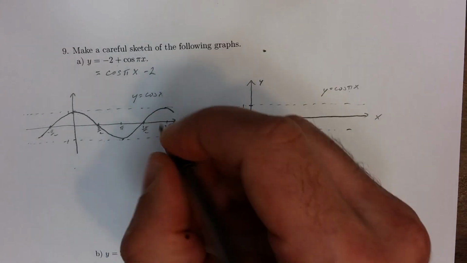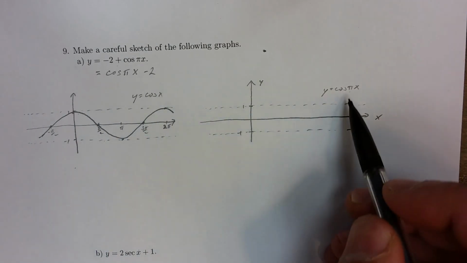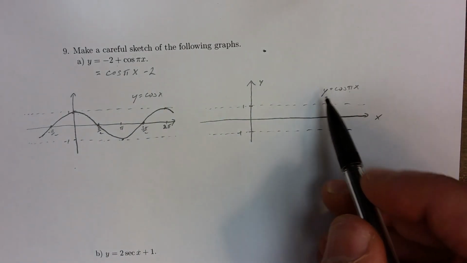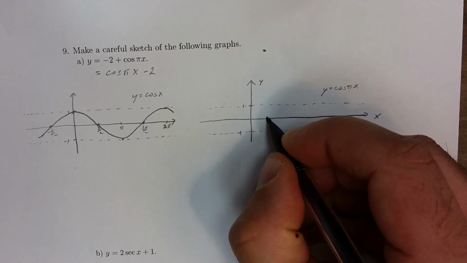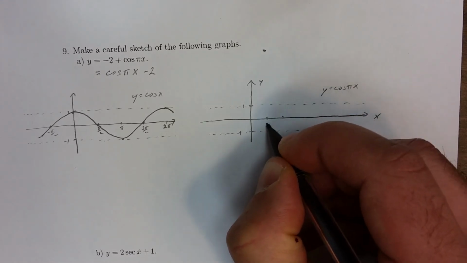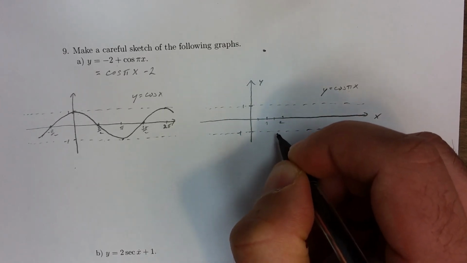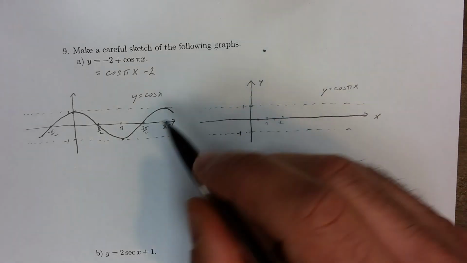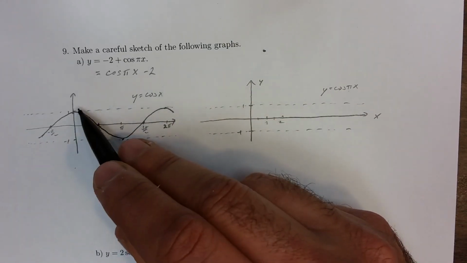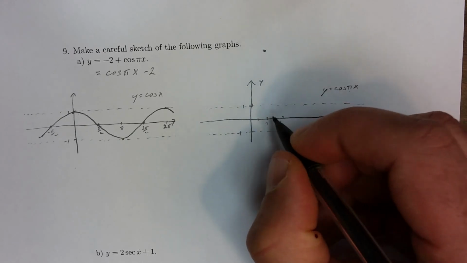So instead of having period 2 pi, this has period 2. So it completes one complete cycle in time 2. It's a much more compressed curve. So there's 1, there's 2. So there's a half, there's 1.5. So cos takes 2 pi to go from the top to the bottom all the way back up to the top. This can do it in time 2.